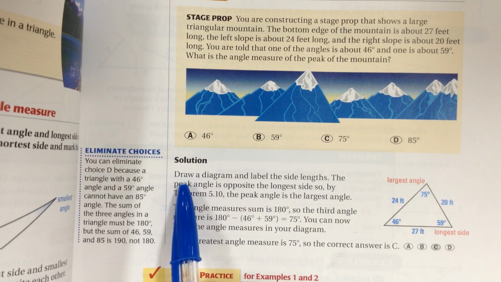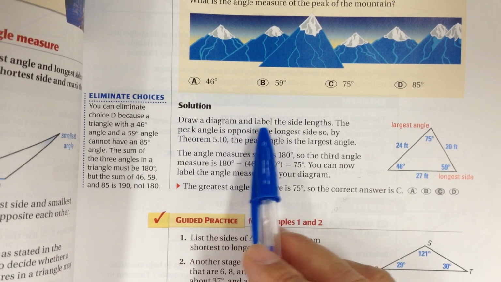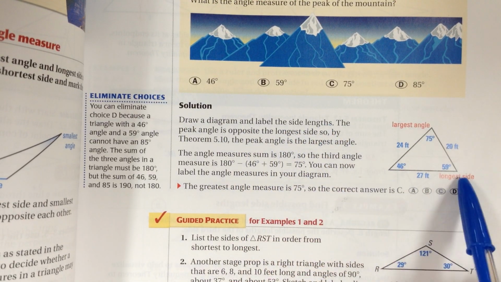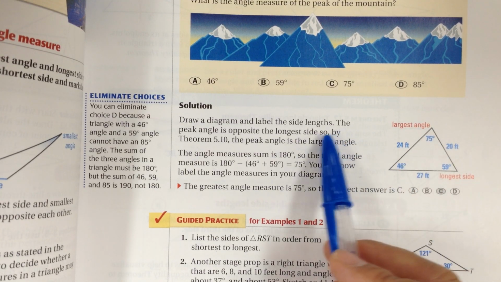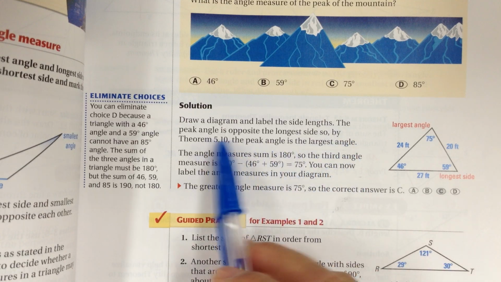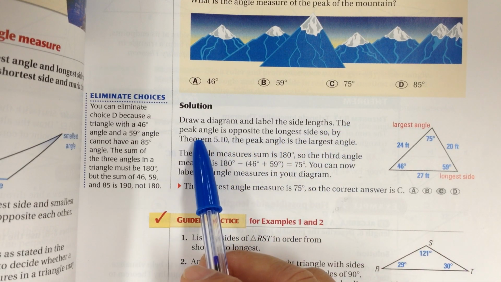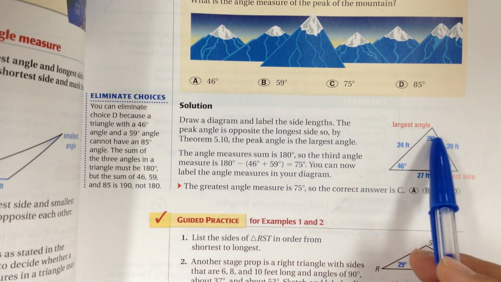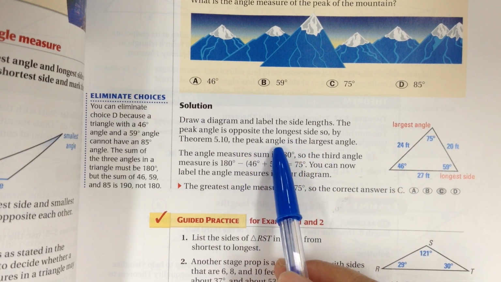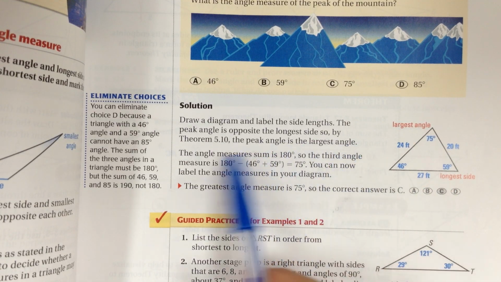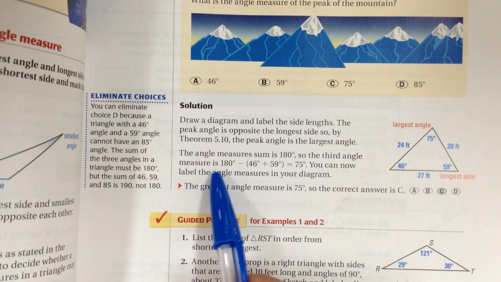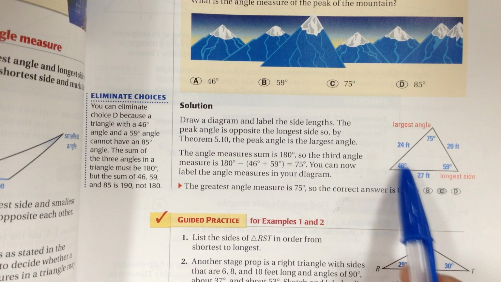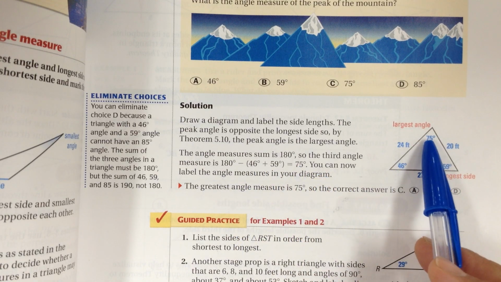So again, the solution: draw a diagram and label the side lengths 27, 24, 20. The peak angle is opposite the longer side. So here's your peak angle. The peak angle is the largest angle. The angle measure sum is 180, so the third angle measurement is 180 minus the sum of these two, which gives you 75.